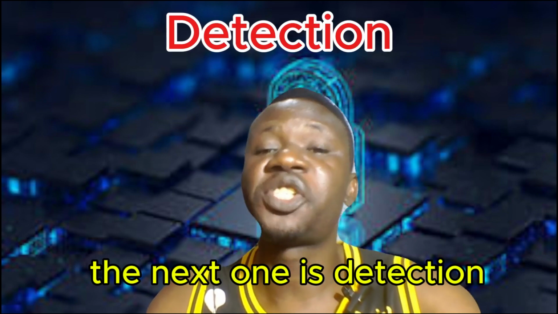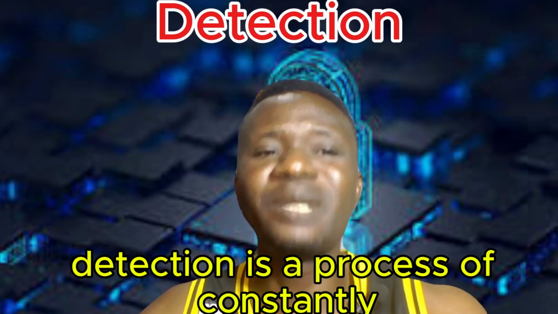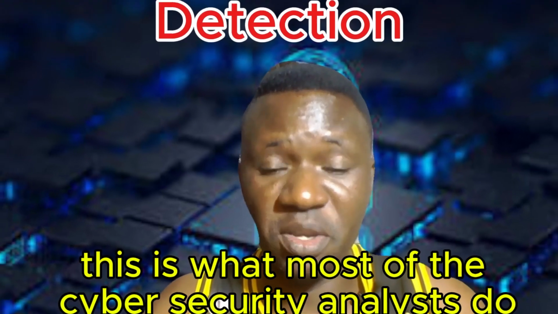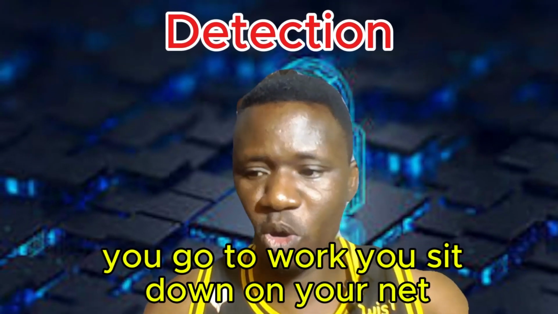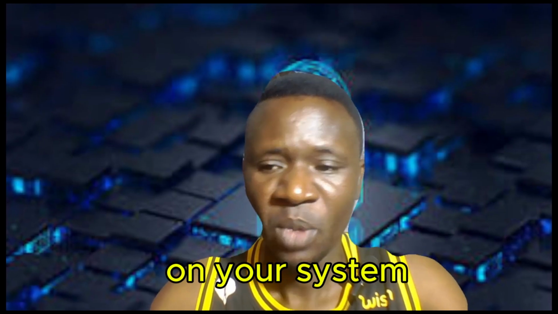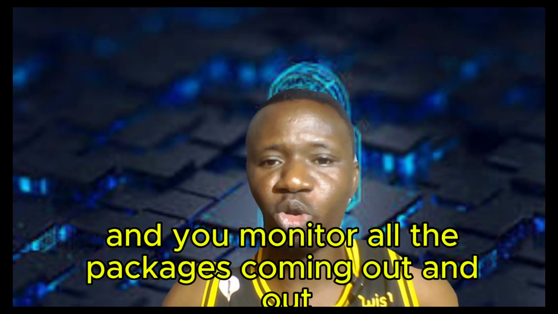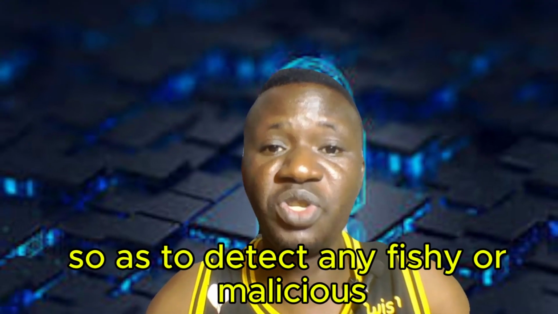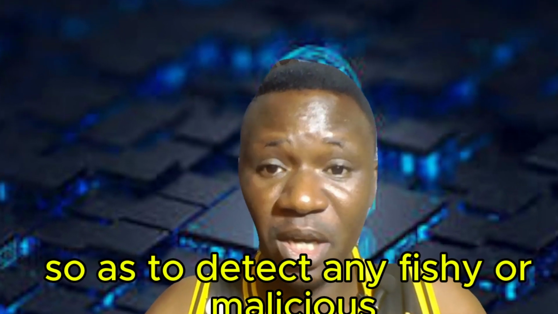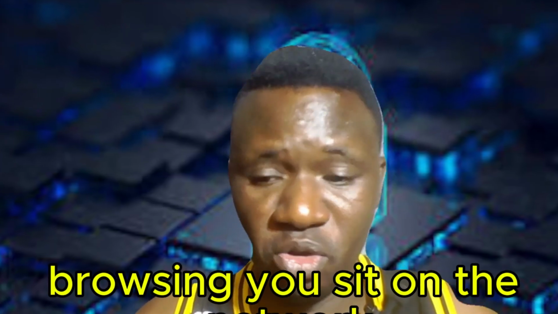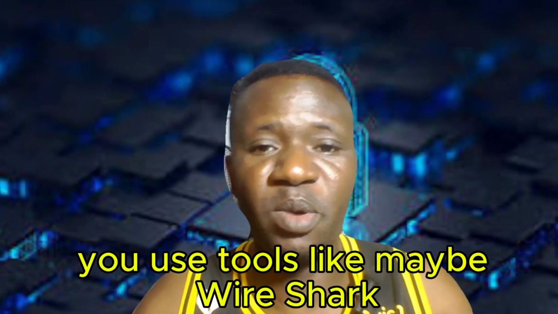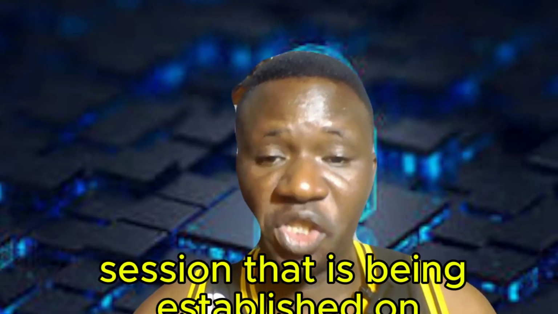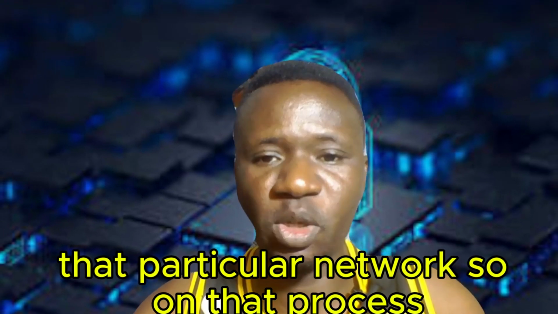The next one is detection. Detection is the process of constantly monitoring operations in your network. This is what most cybersecurity analysts do. You go to work, you sit down on your system, and you monitor all the packets going in and out of the network, so as to detect any fishy or malicious browsing. You sit on the network, you use tools like maybe Wireshark and the rest of those tools, and you capture every session that is being established on that particular network.